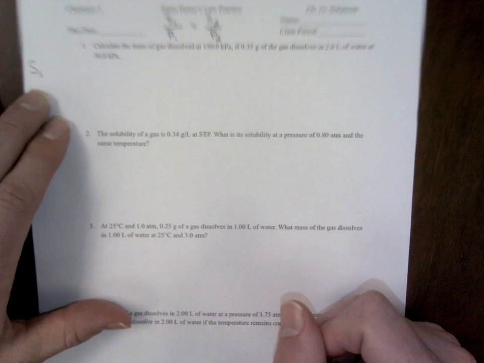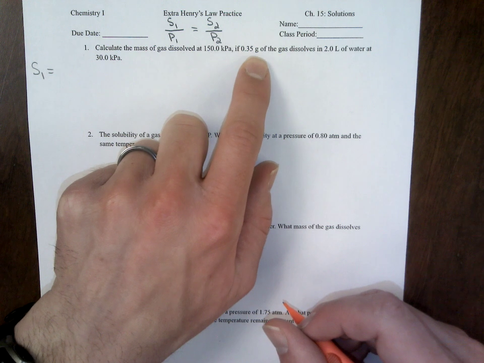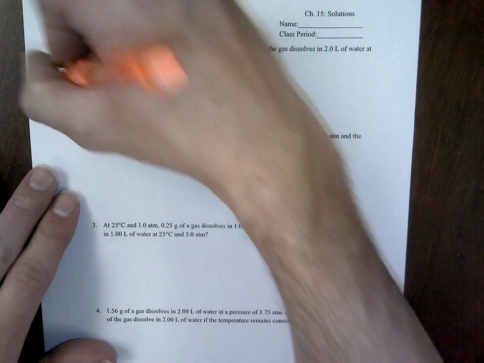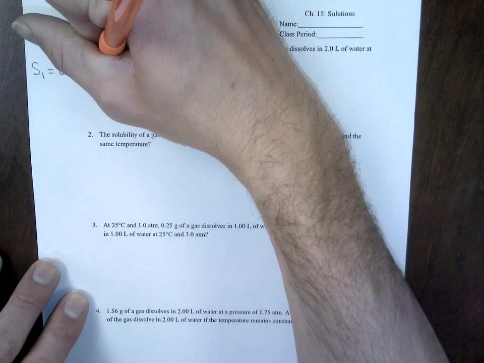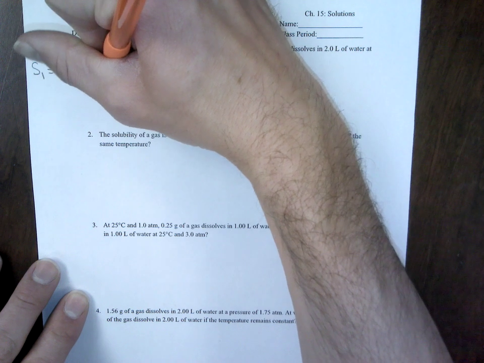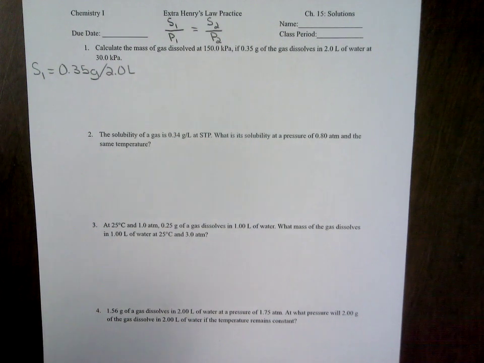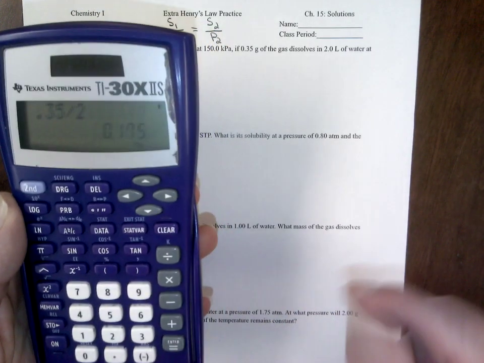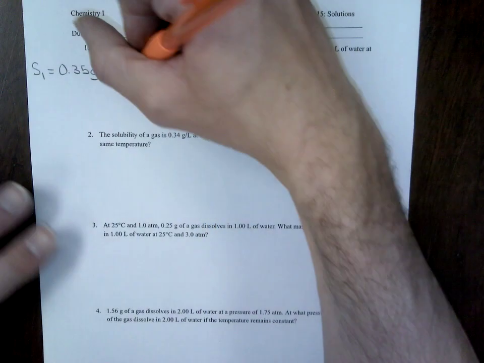So our initial solubility, or S1, is not directly given to us. It says, hey, we have 0.35 grams of this particular gas that is dissolved in 2 liters. So again, we have 0.35 grams of that gas, and we need to divide that by 2 because that is the amount of liters that we have. So our S1 is going to become 0.35 divided by 2, which gives us a value of 0.175 grams per liter.